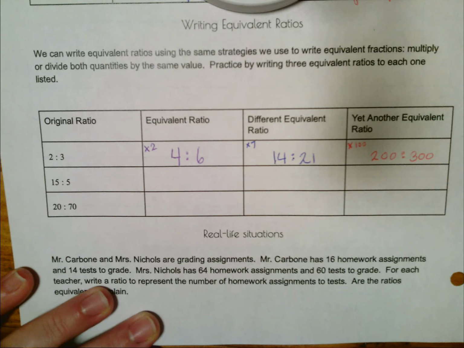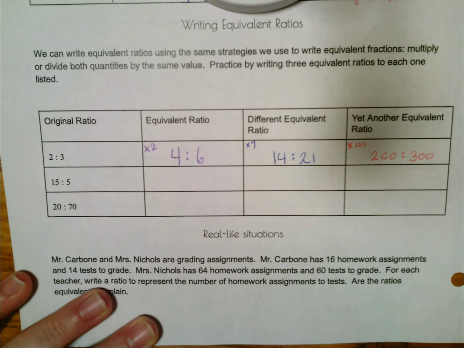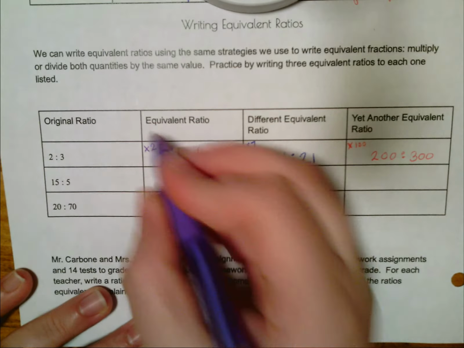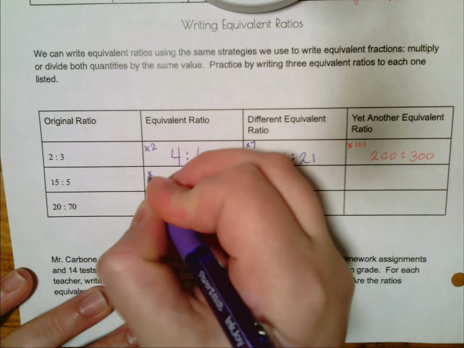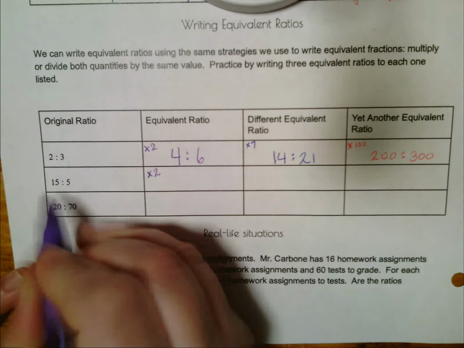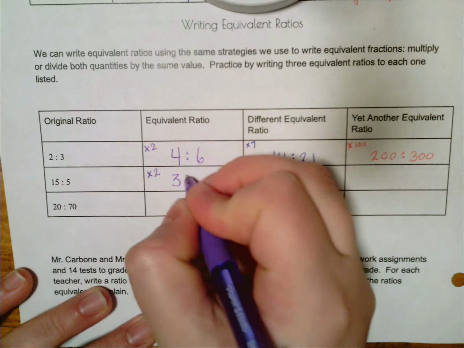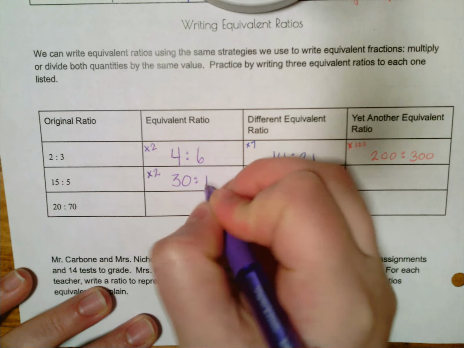Let's take a look at 15 to 5 together, and I'm going to leave you totally on your own to do 20 to 70 by yourself. So 15 to 5, I'll use the same strategy for an equivalent ratio. If I multiply those both by 2, 15 times 2 gives me 30, and 5 times 2 gives me 10.